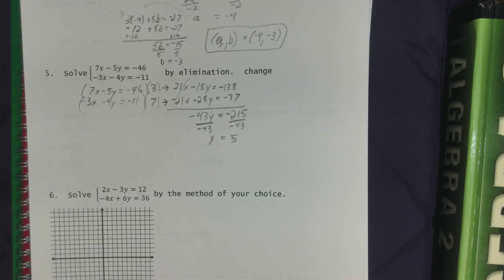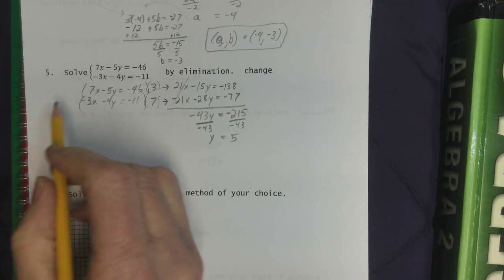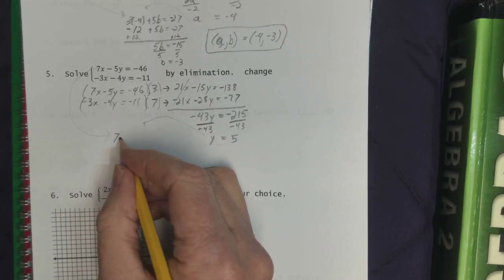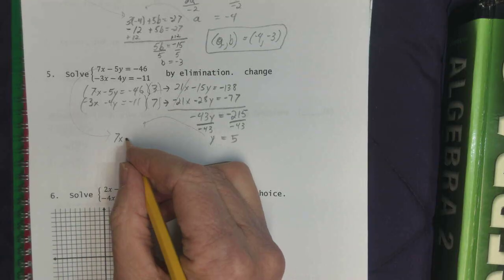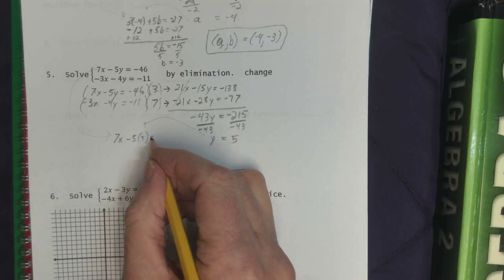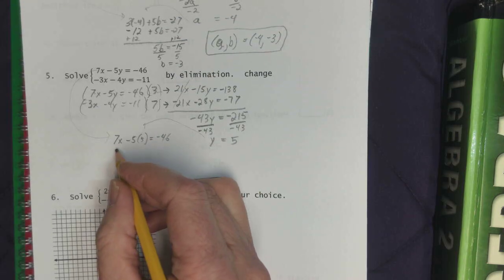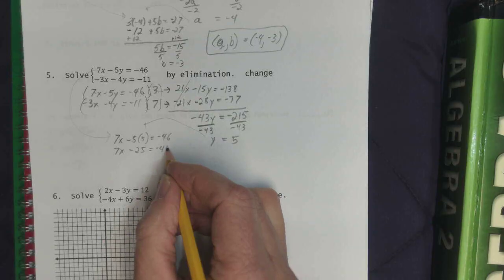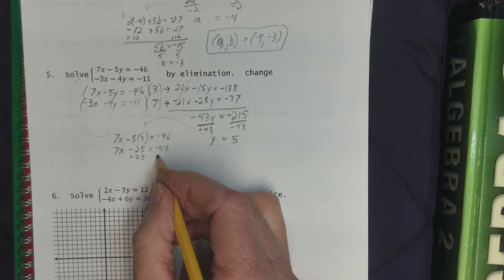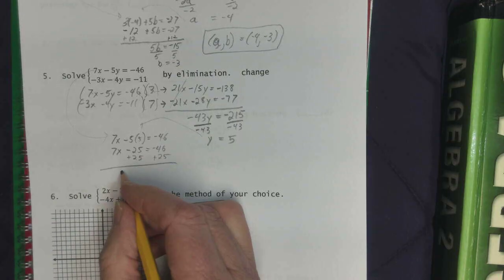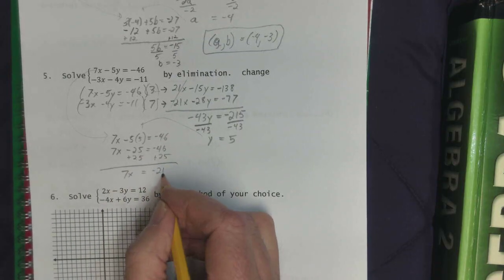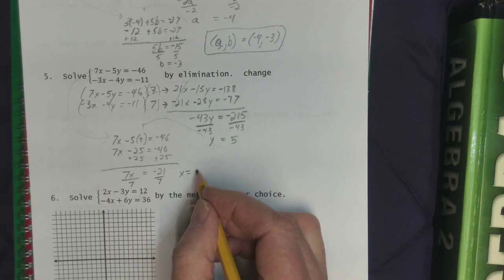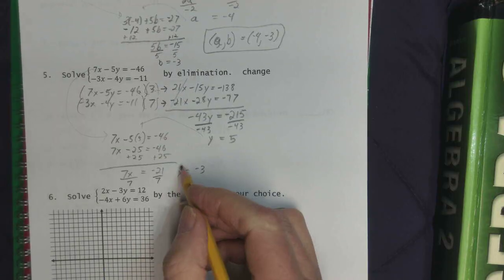So y is 5. I'll just stay with the first equation, which does not matter. 7x minus 5 times 5 equals negative 46. 7x minus 25 equals negative 46. Let's add 25 to both sides. I'm going to get 7x equals negative 21. Divide by 7. I get x equals negative 3. All right.